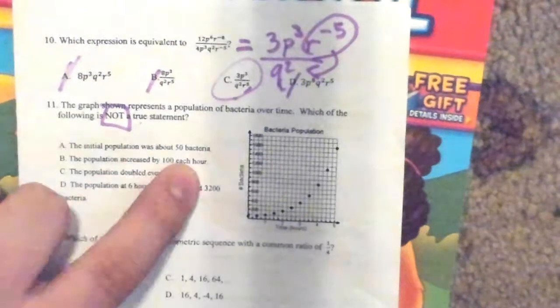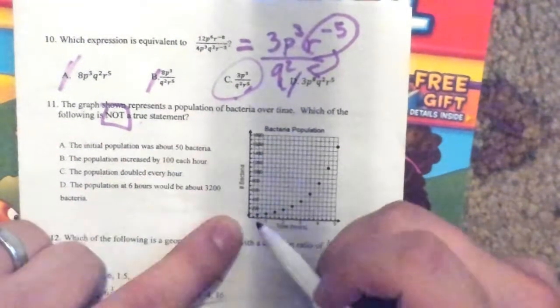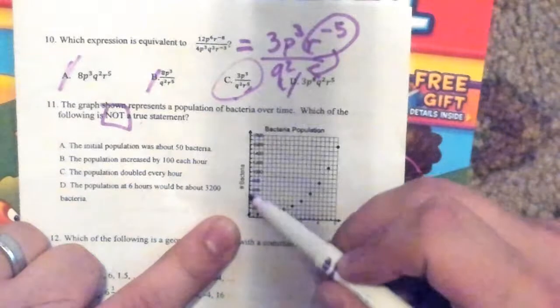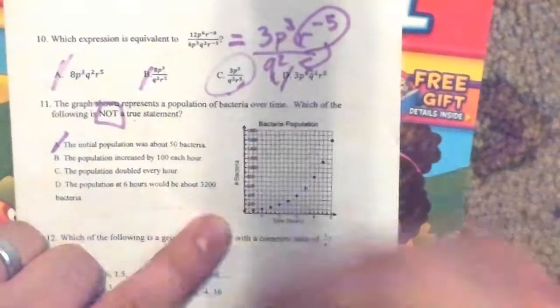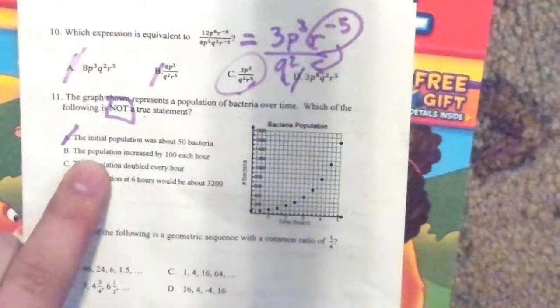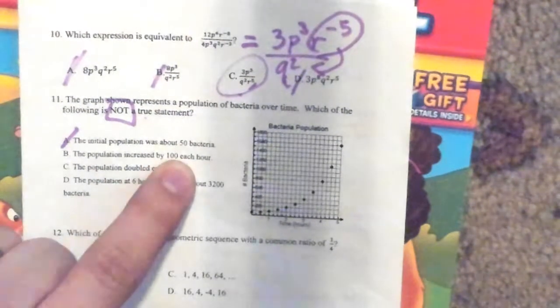The initial population was about 50. Well, if I look at this, these squares seem to go by hundreds, so it's about halfway. So I would say it can't be that one because that's true. The population increased by 100 each hour.